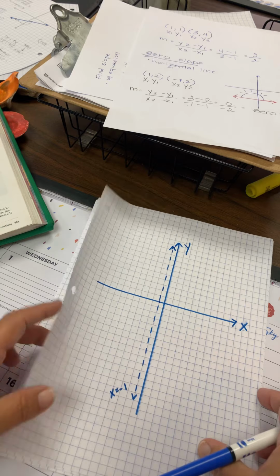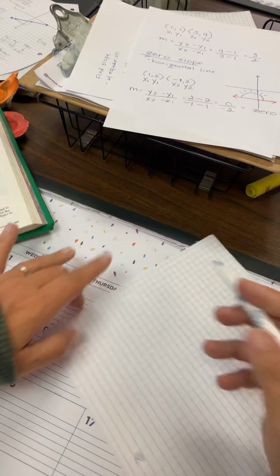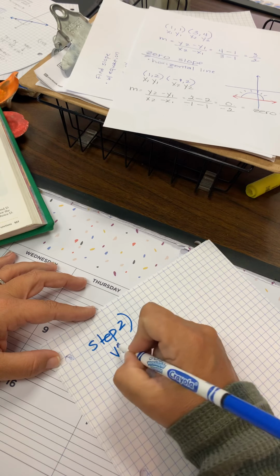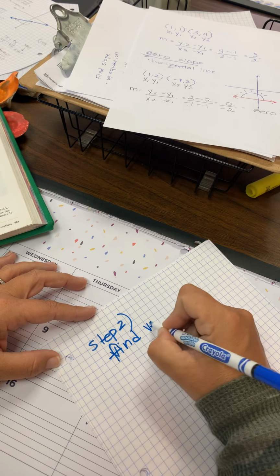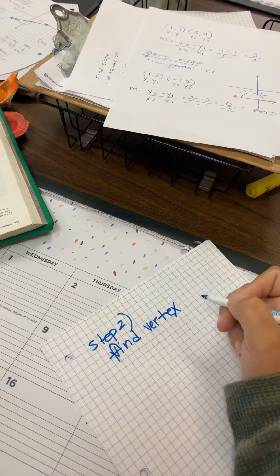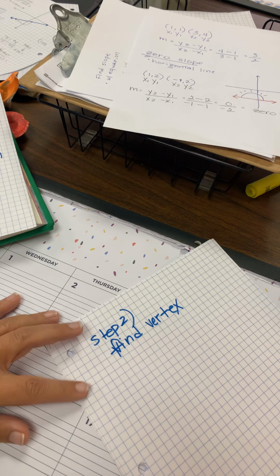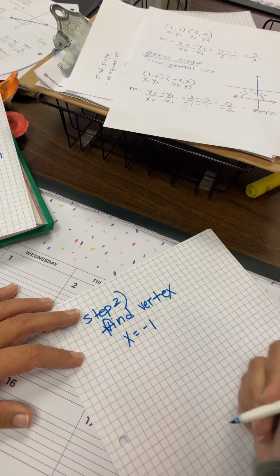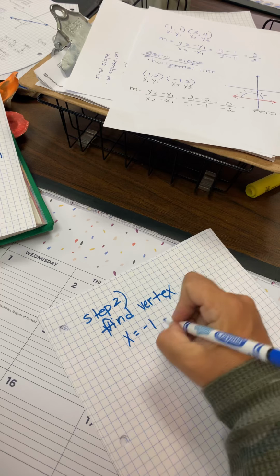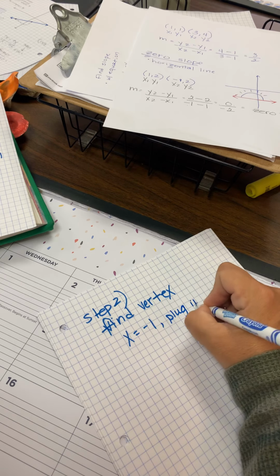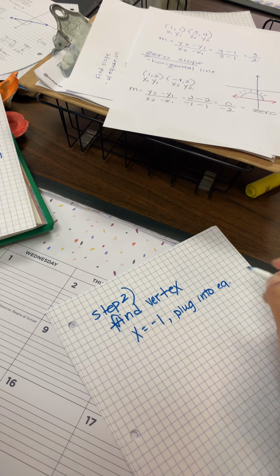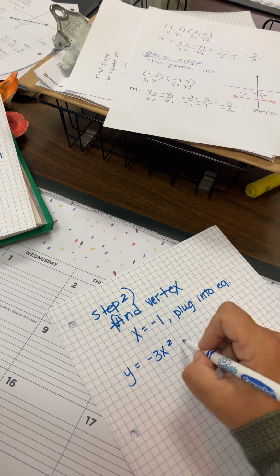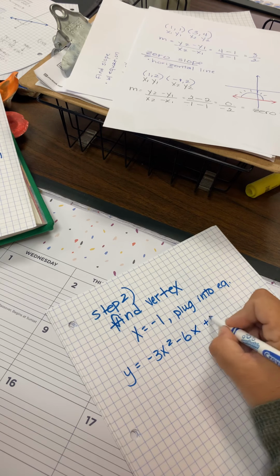Step 2 is to find the coordinates of the vertex. So earlier you found out that x was equal to negative 1. So you are going to plug that into your original equation. The original equation being y equals negative 3x squared minus 6x plus 4.